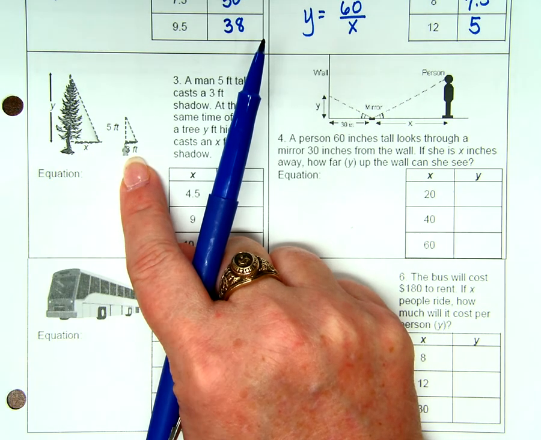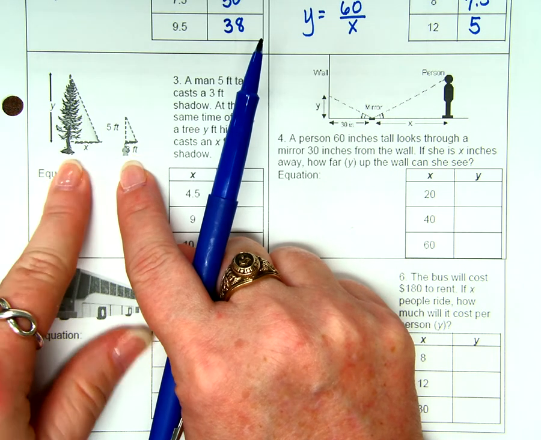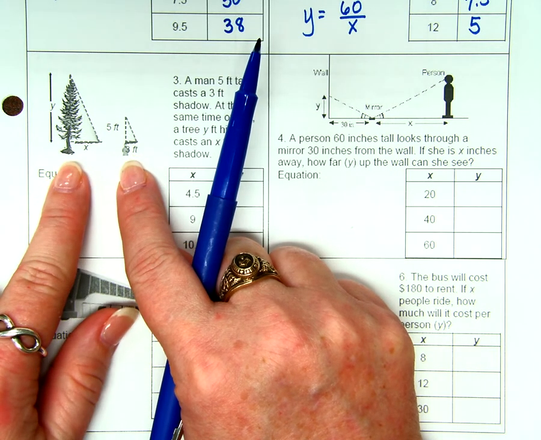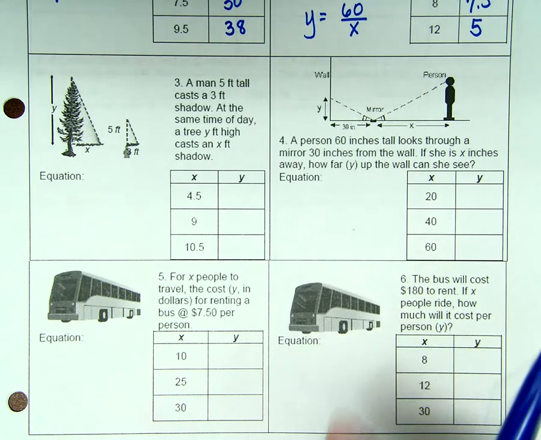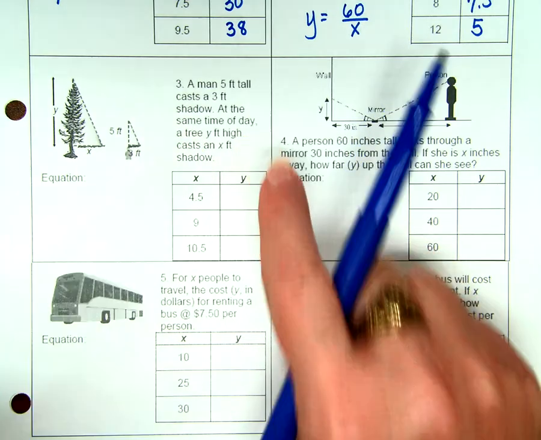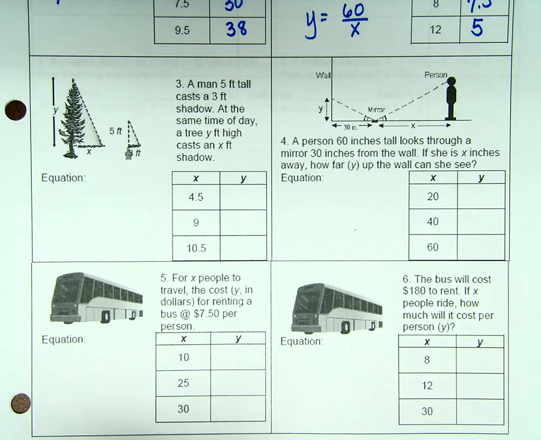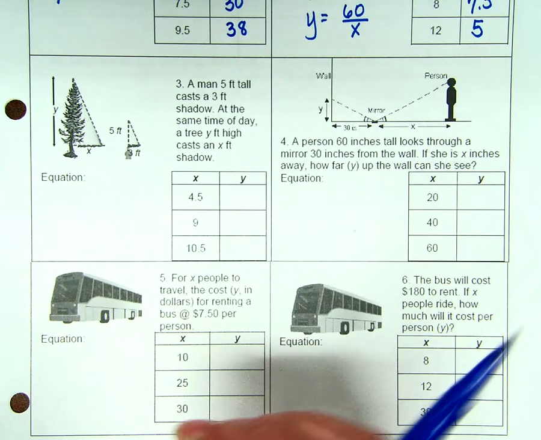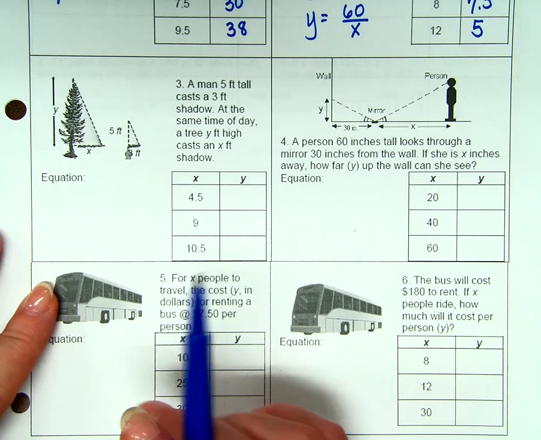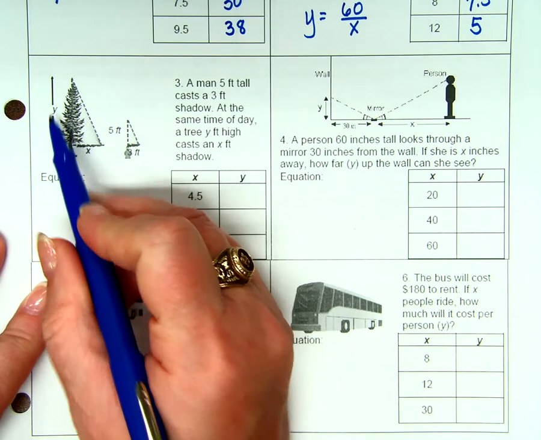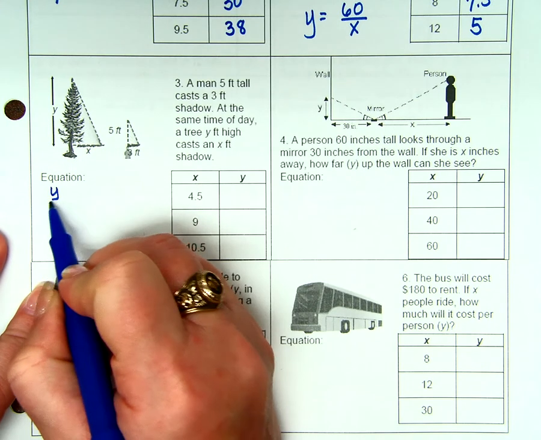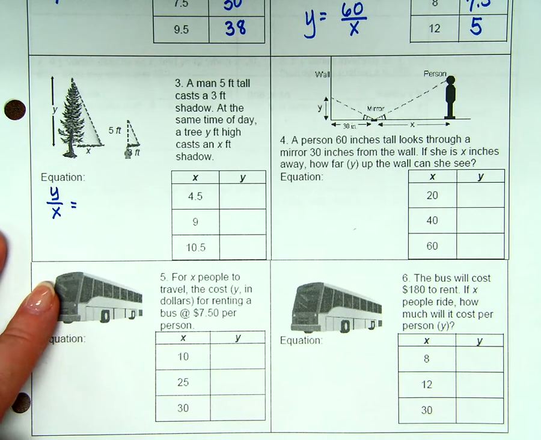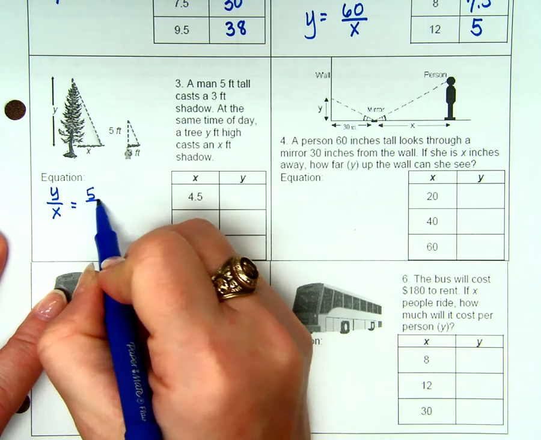Yeah. Close. Yes. Similar. If they're similar triangles, because it's at the same time of day, right? So they can be set up as similar triangles. We want to set up a proportion, right? They're similar triangles, so we can use proportions to solve, right? So, how about y over x equals what? 5 over 3.